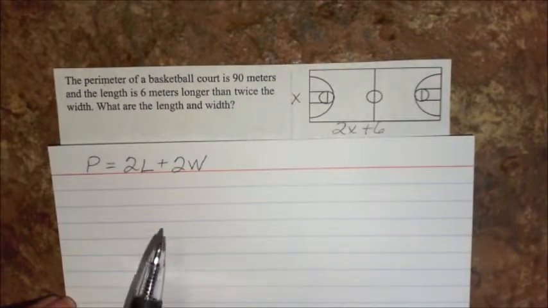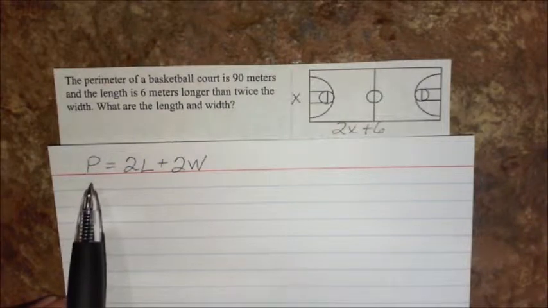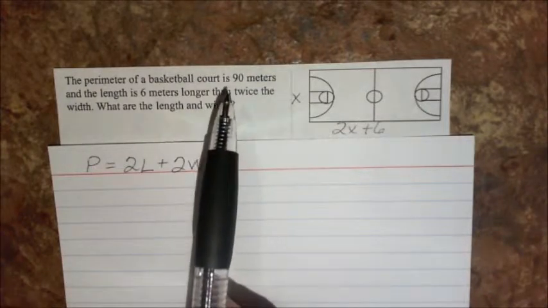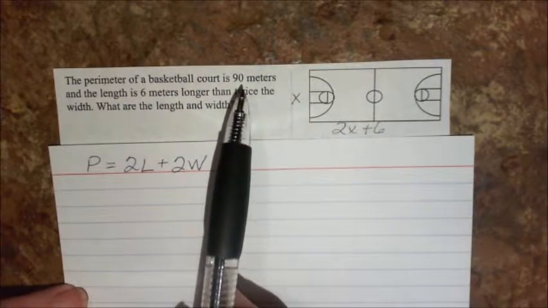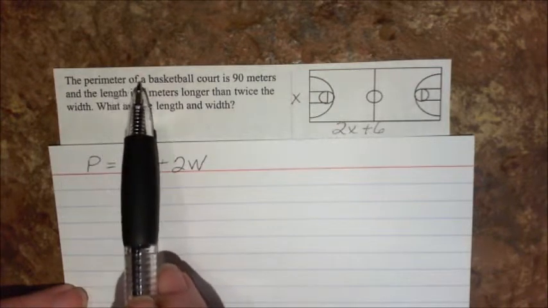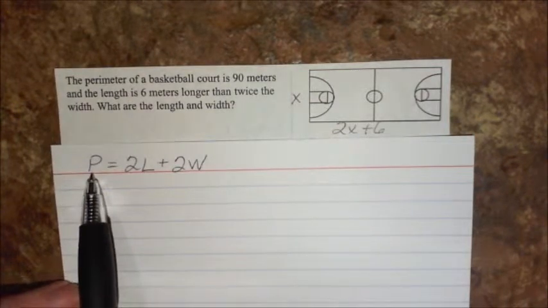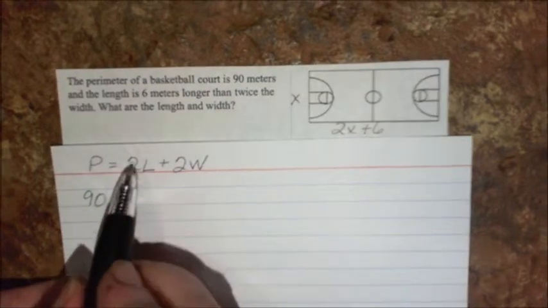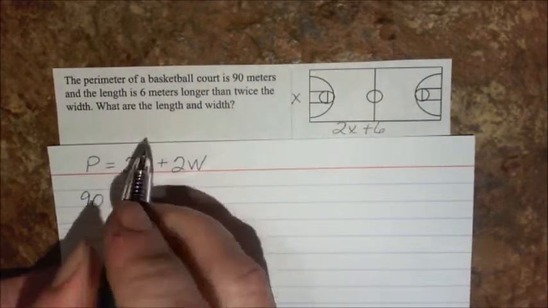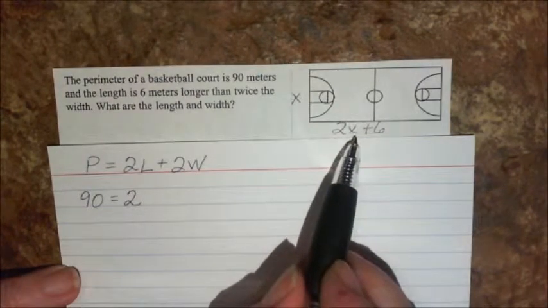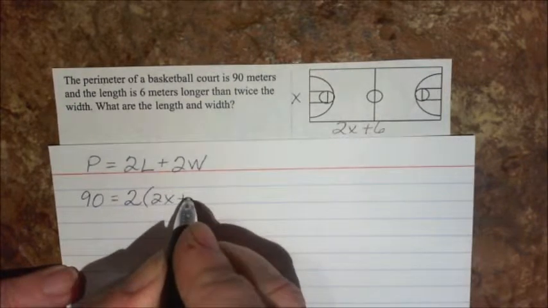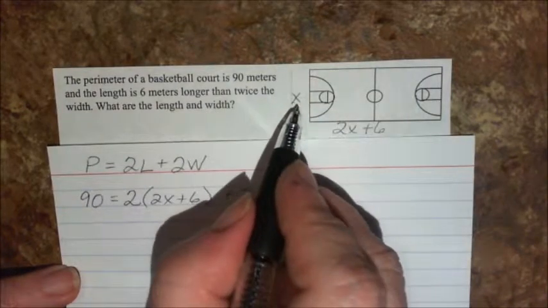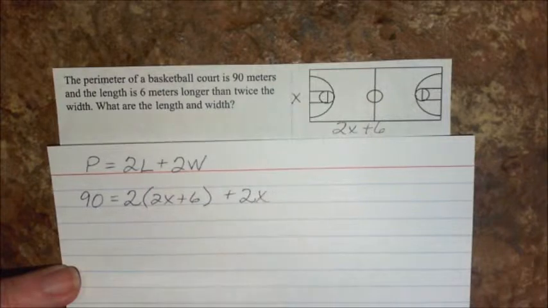Alright, and now we want to start substituting in information that we know or variables that we have renamed. So the perimeter of a basketball court is 90 meters. We could stop right there because we were just given the information for perimeter. So in the formula, P stands for perimeter, so we replace that with 90. Is equal to 2 times the length, and we would stop here and say, how did we describe the length? We described the length as 2x plus 6 plus 2 times the width. And how did we describe the width? We described it as x.